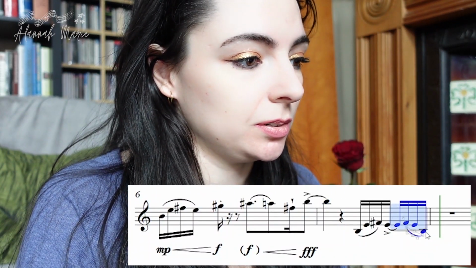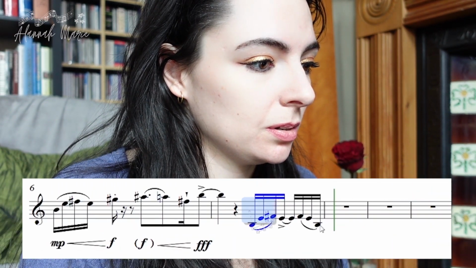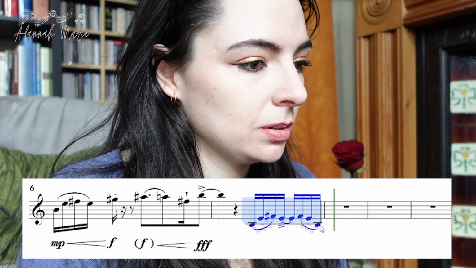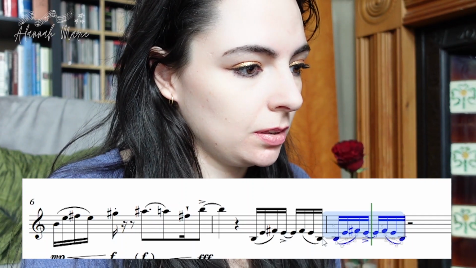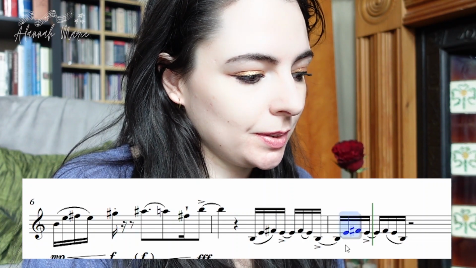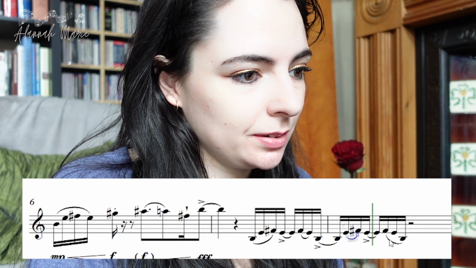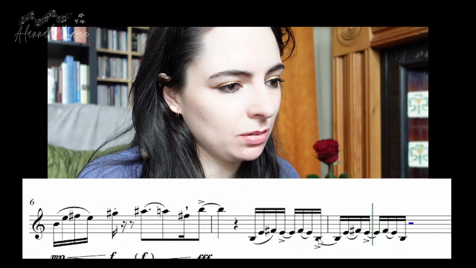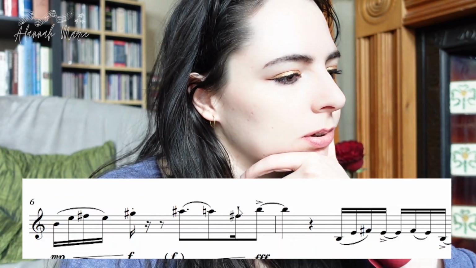Maybe I'll do something. This would be quite difficult actually to do. Right, and then oh, okay. So this will be slurred, and then this will be tied and emphasised. Slurred, tied. Yeah, we've got a pattern going here now. Slurred, tied. Now I do feel like I want another instrument in here. It needs something else. Maybe a piano.